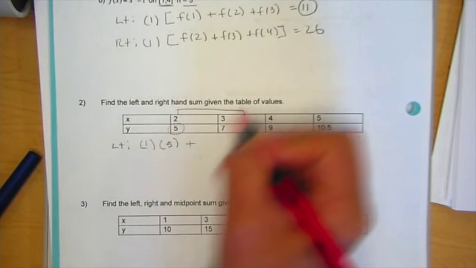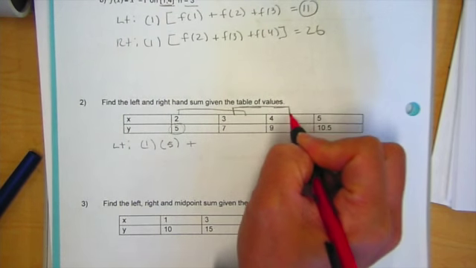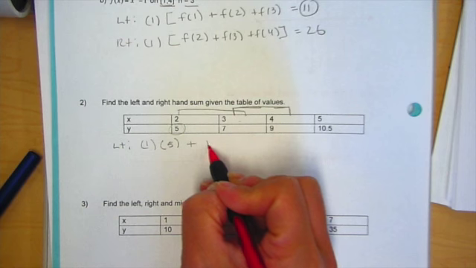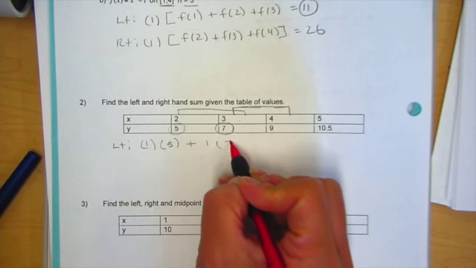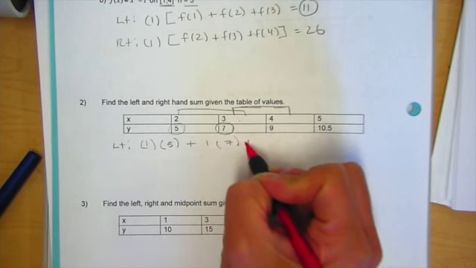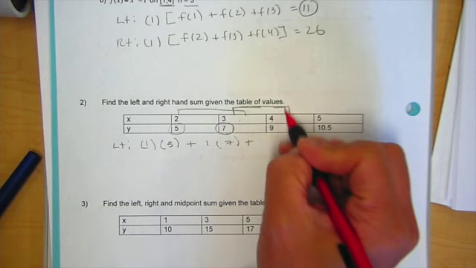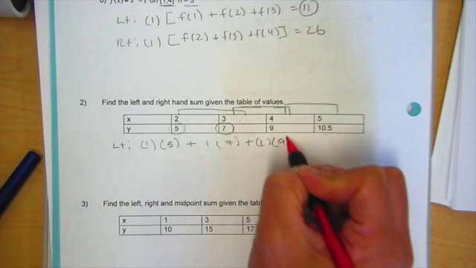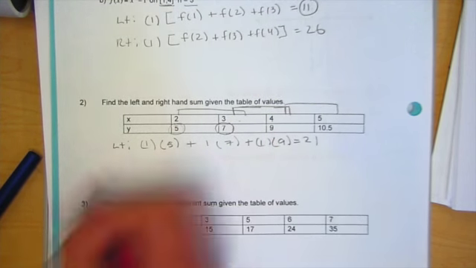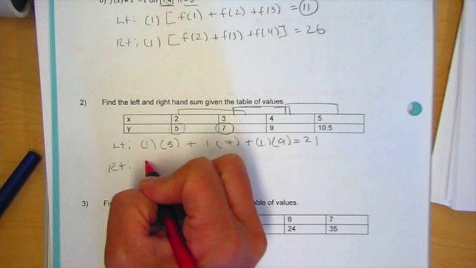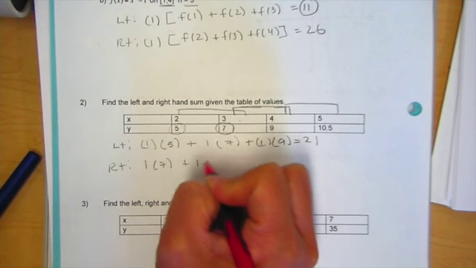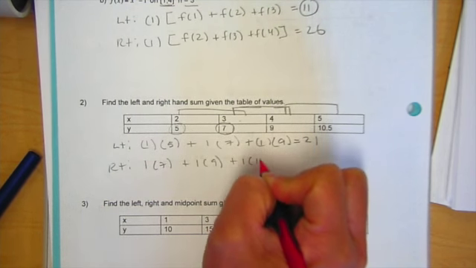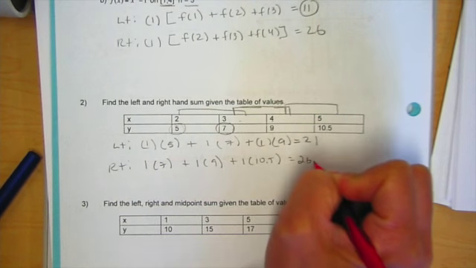Plus, your next rectangle goes from here to here, so width again is 1. You're going to hit it on the left side, so the next height is 7. Again, the pattern is going to continue from here to here. Width is 1, height is 9 in this case. So it's going to be 21. Your right hand is going to be 1 times 7, plus 1 times 9, plus 1 times 10.5, equals 26.5.